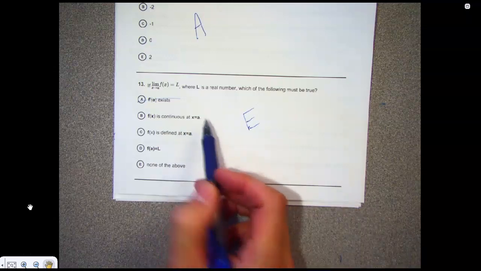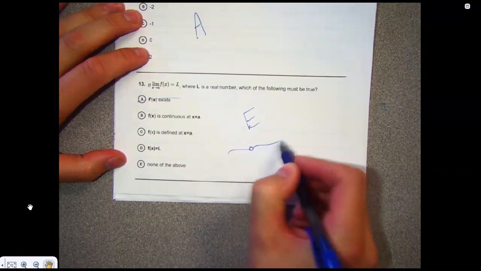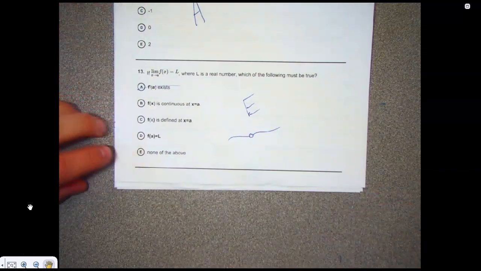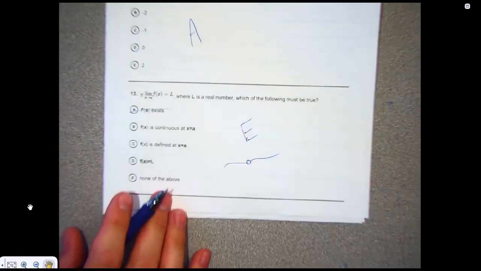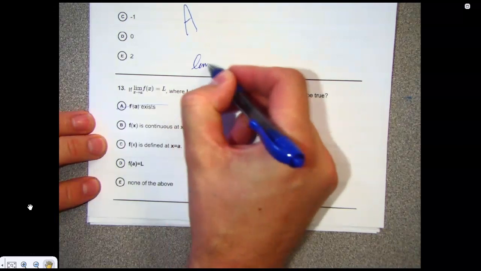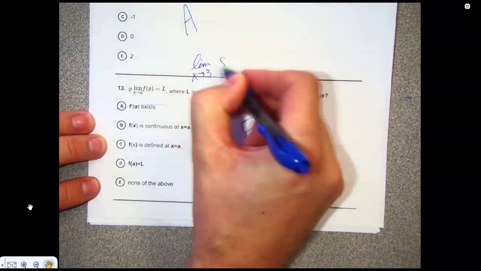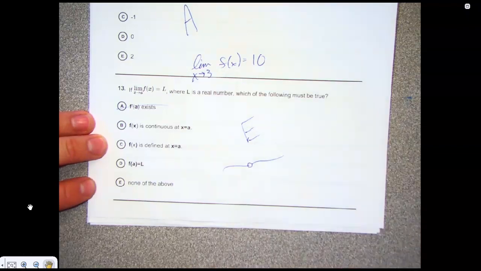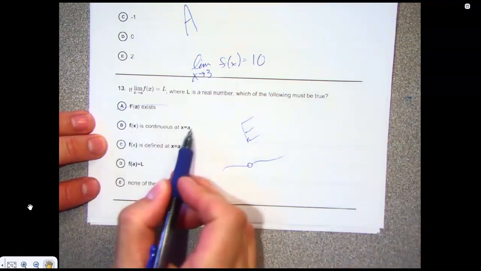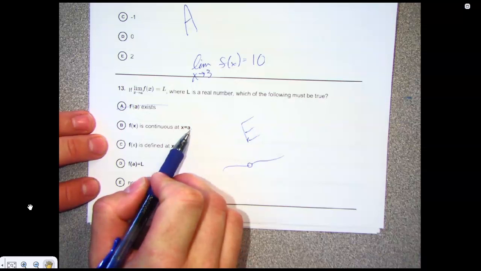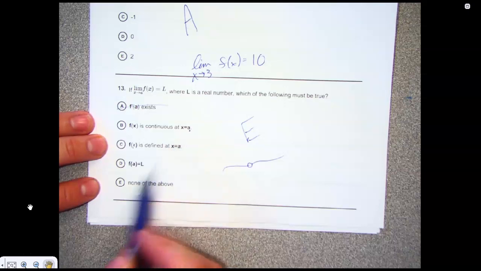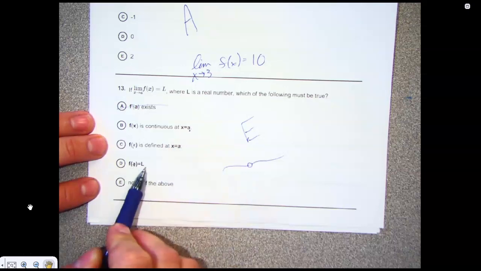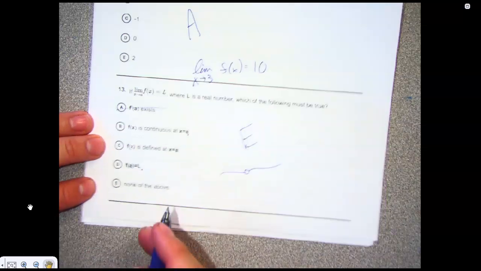I can draw them out. If I give you something like the limit as x approaches a, just imagine a is some number. Just put in numbers. If the limit as x approaches 3 of f of x is 10, does that mean that f of x is continuous when x equals 3? No. Does it mean that f of x is defined when x equals 3? No. Does it mean that f of 3 equals 10? No. If you throw numbers in that spot, it's easier for your brain.